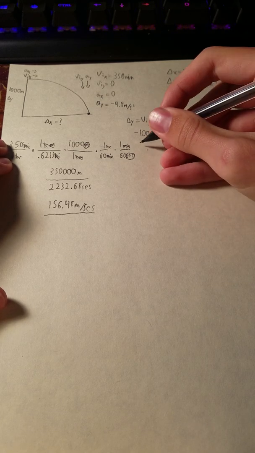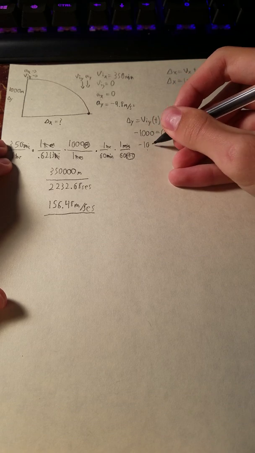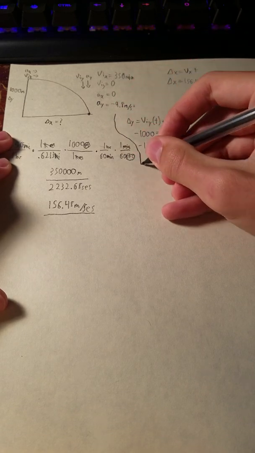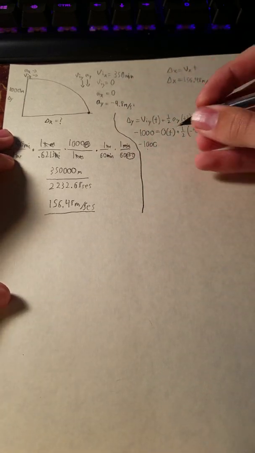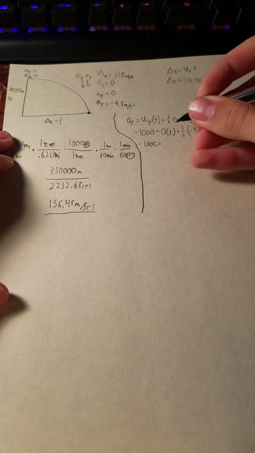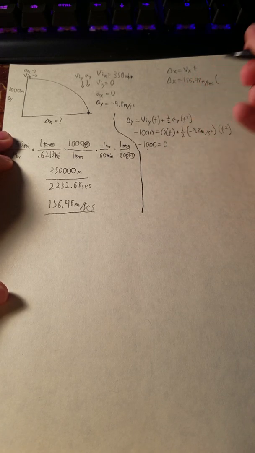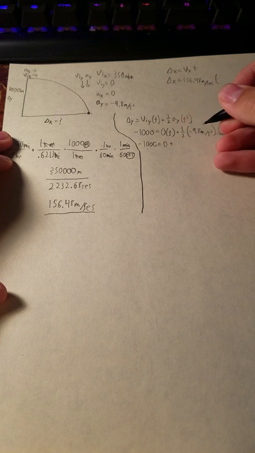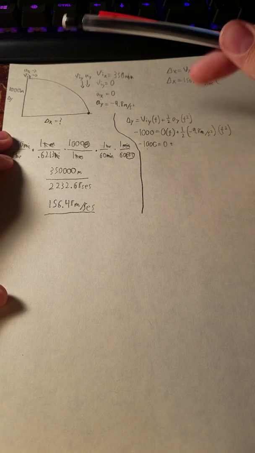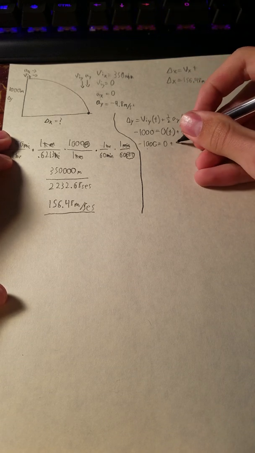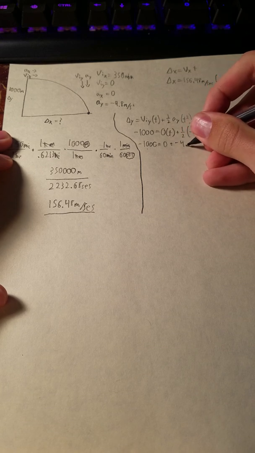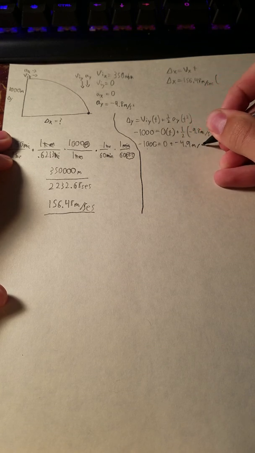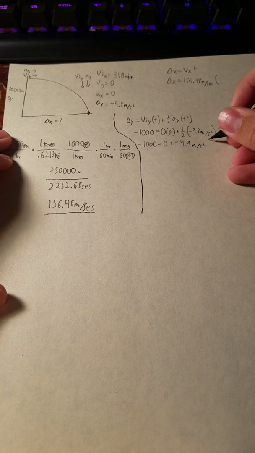Initially solving, we see negative 1,000 equals 0. 0 times time is 0. Plus 1/2 times negative 9.8 is negative 4.9 meters per second squared times time squared.